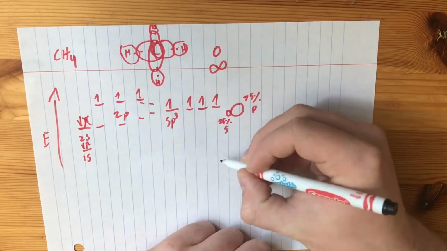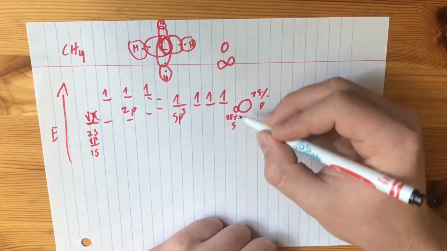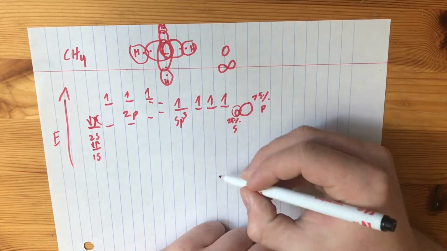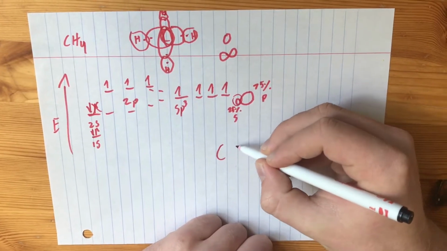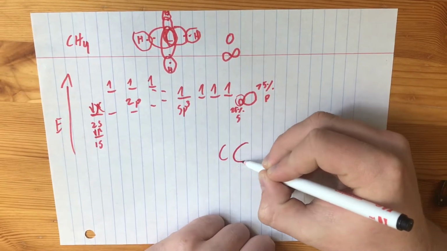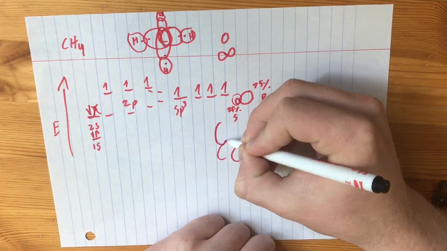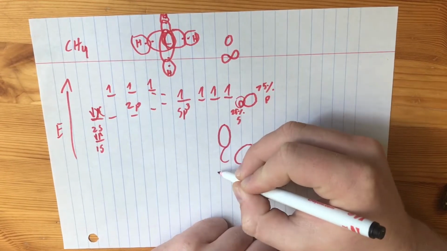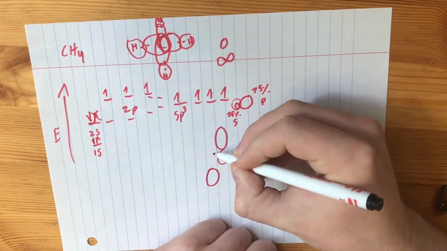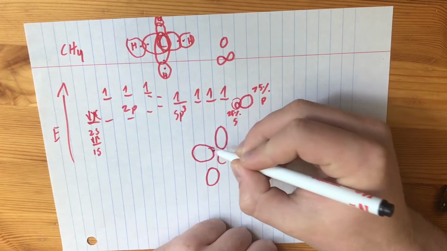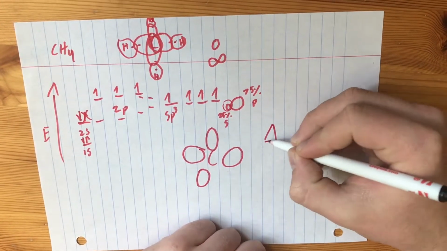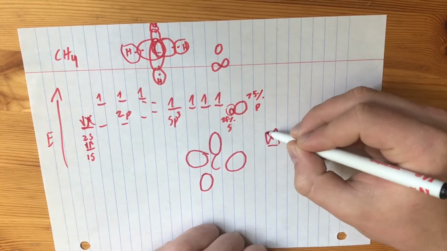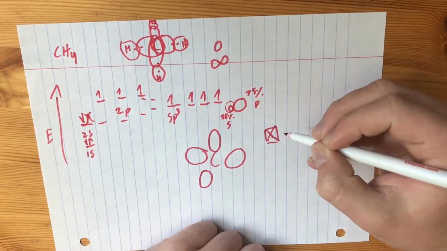Now, I'm not going to draw all of the little small bits there, it's just going to get in the way, but we're going to have carbon, which is going to have 1, 2, 3, 4. And this is in the tetrahedral shape, which is the 3-dimensional shape.